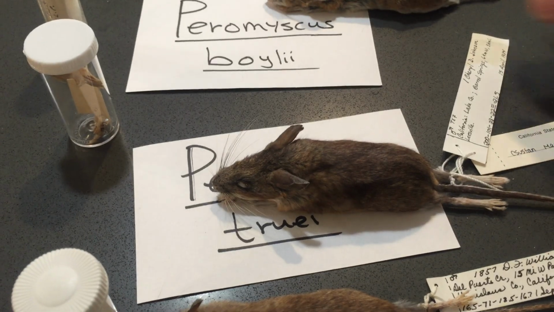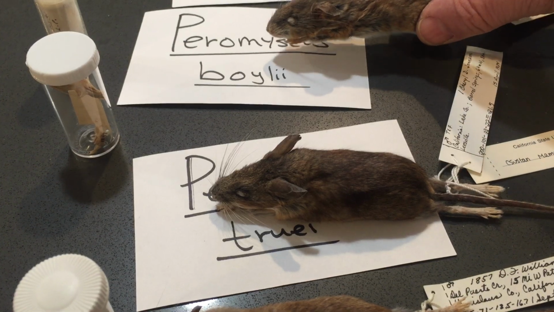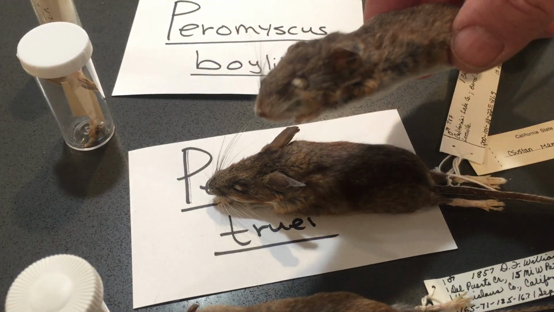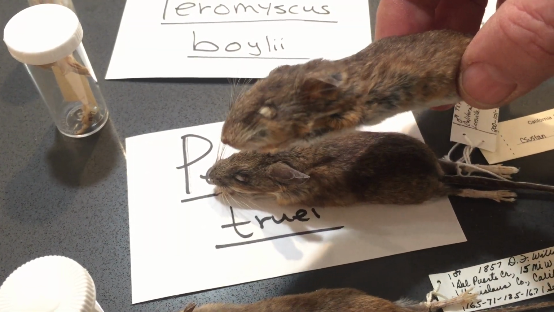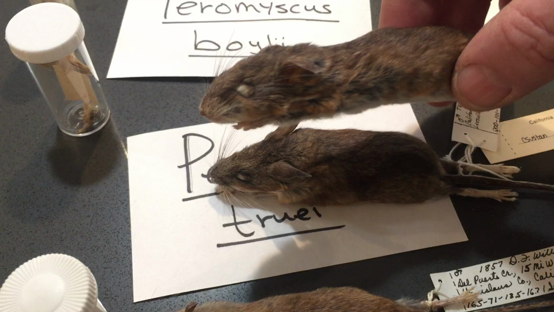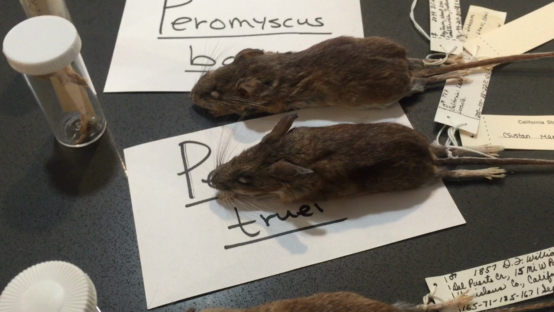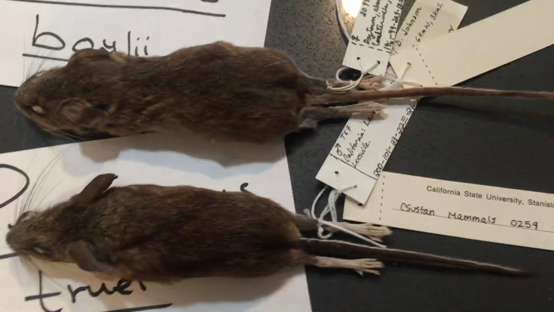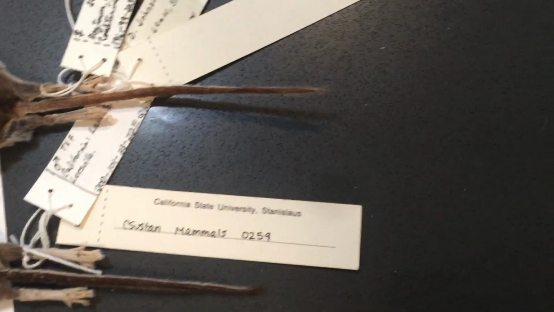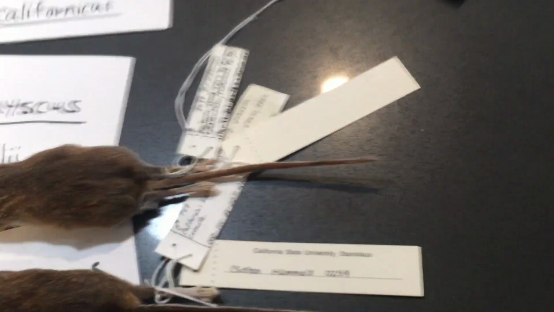The next animal we're going to look at is similar to Peromyscus truei. This is Peromyscus boylii, and this one is called the brush mouse. And you can't tell on this specimen, but their ears are very large too, just like the truei, the pinyon mouse. Again, they're bicolored, but in this case, the tail is longer. And you can see that on these two species here. The boylii is maybe a little bigger than the truei, but look at the tails. The tail of the boylii is quite a bit longer than the truei's tail.